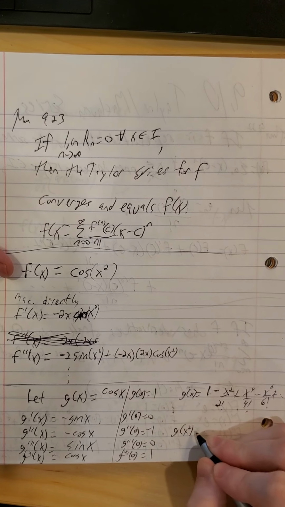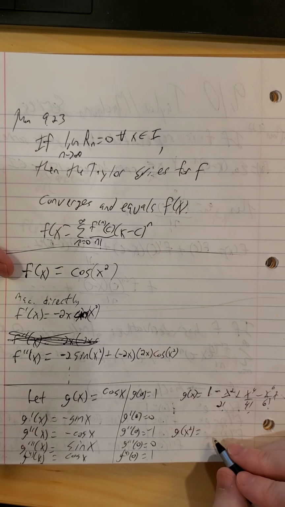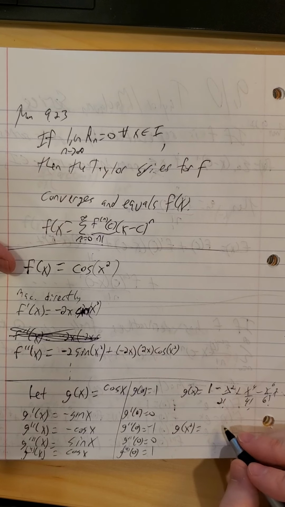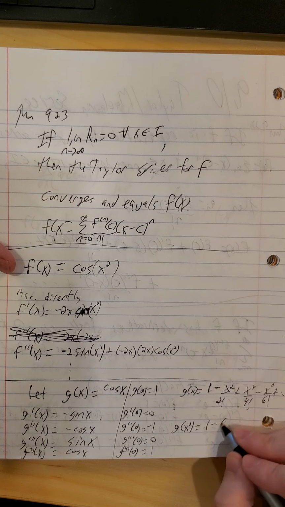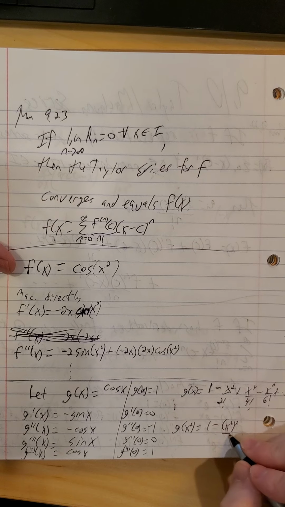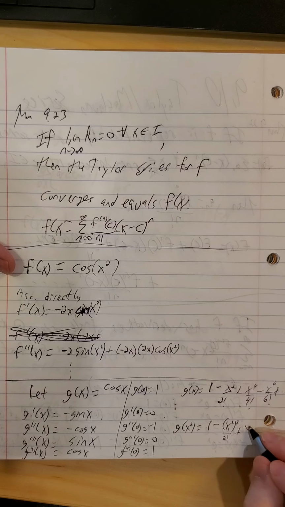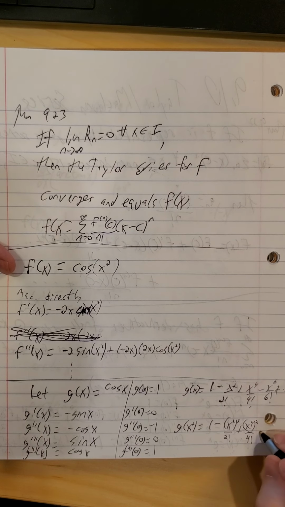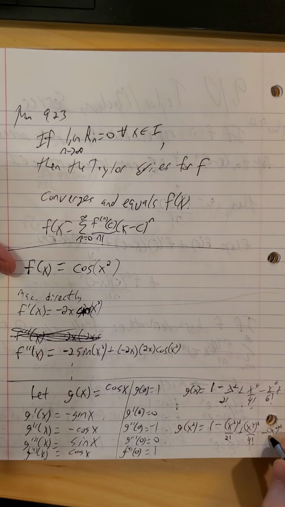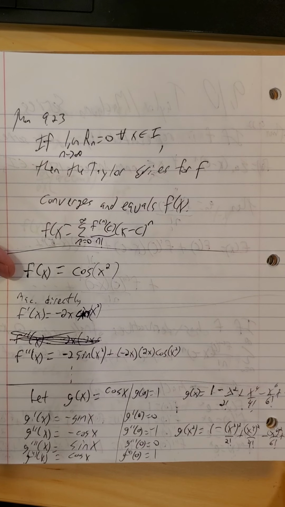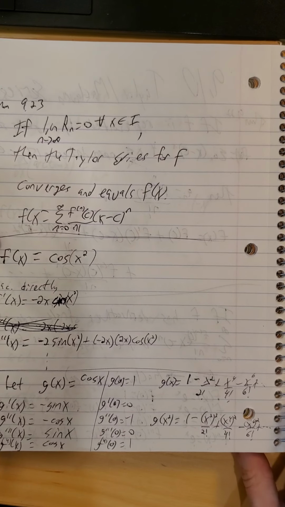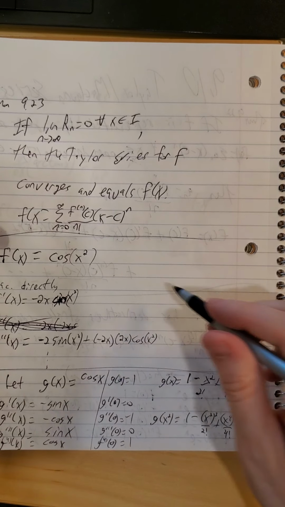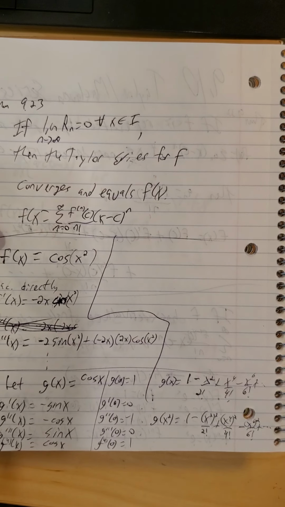So then g of x squared, of 1 minus x squared squared over 2 factorial plus x to the 4th squared over 4 factorial minus x to the 6th squared over 6 factorial plus etc., going on forever. So then we just sort of clean that up a little bit. Let me make a little room here off to the side.